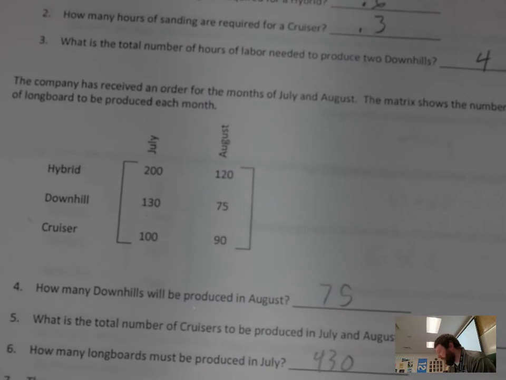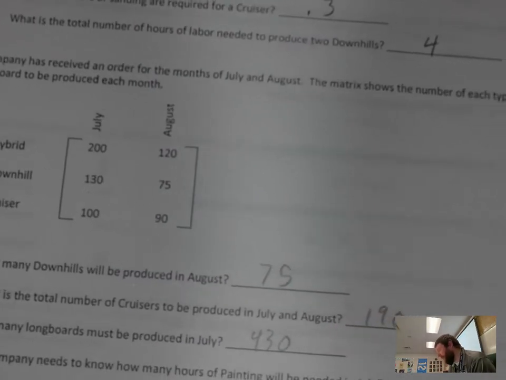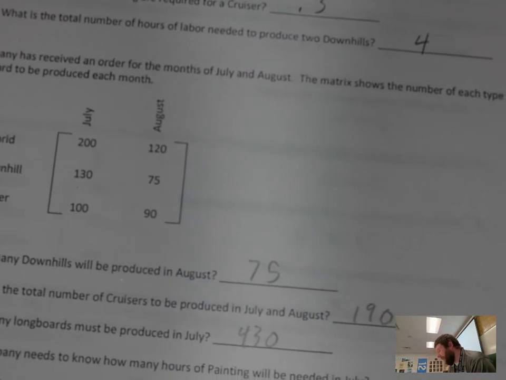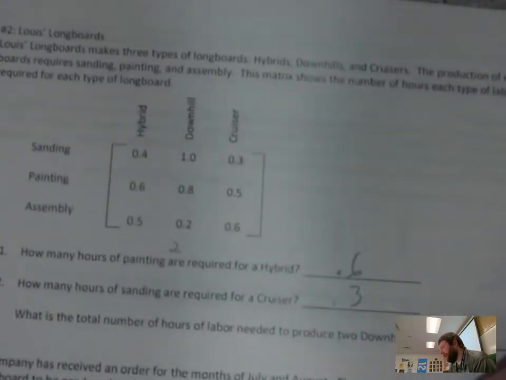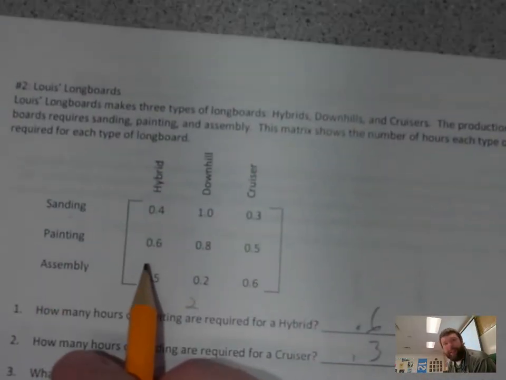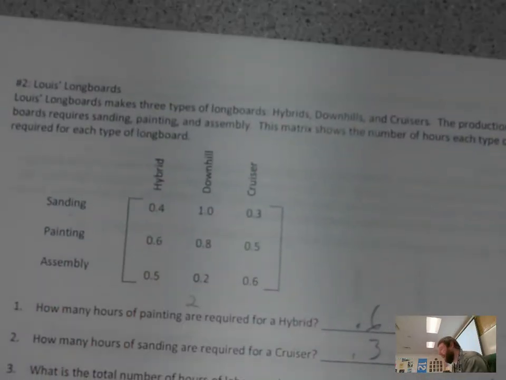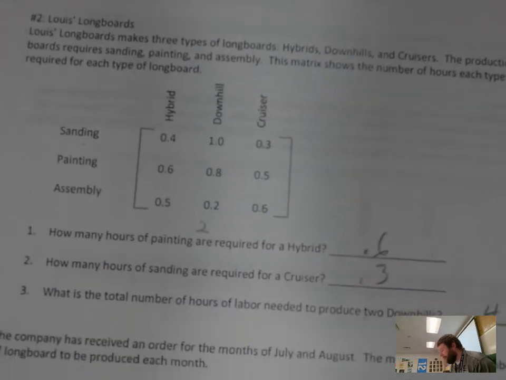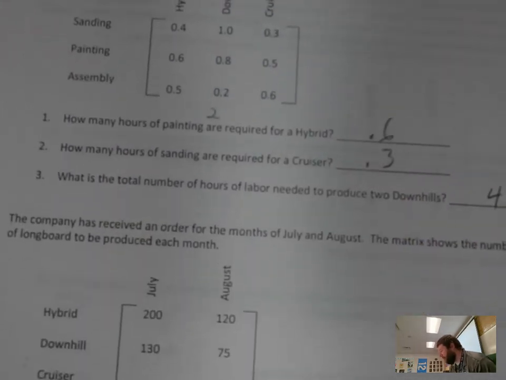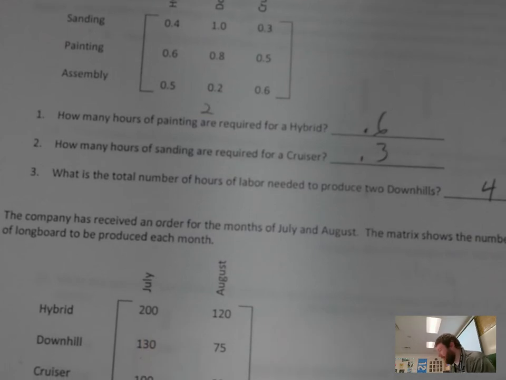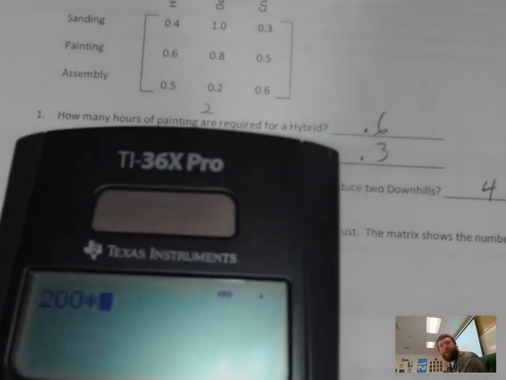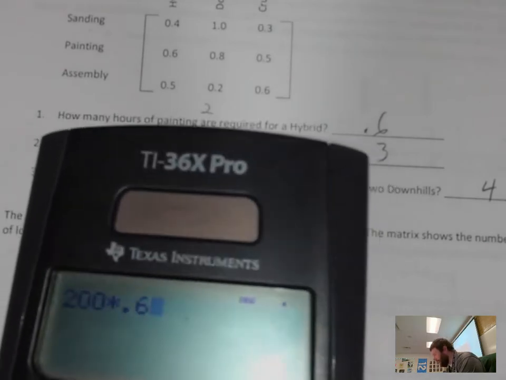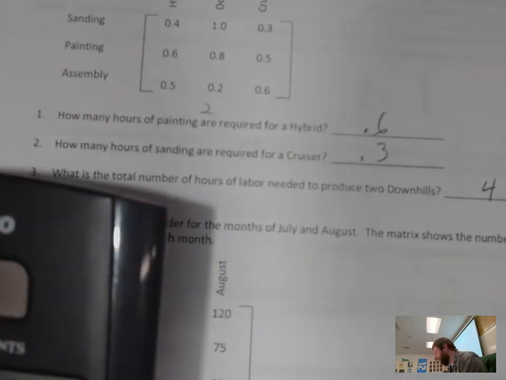Okay. The company needs to know how many hours of painting will be needed in July. How many hours are required to paint hybrids in July? Painting a hybrid is 0.6 for every one longboard, right? So if I need to create 200 longboards in July, I would do 200 times 0.6, which is 120 hours.